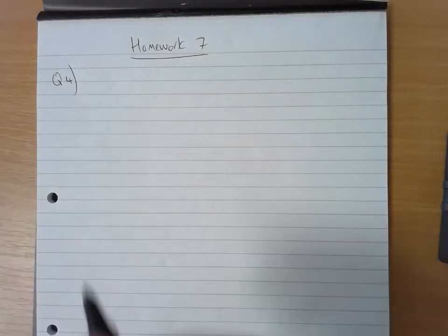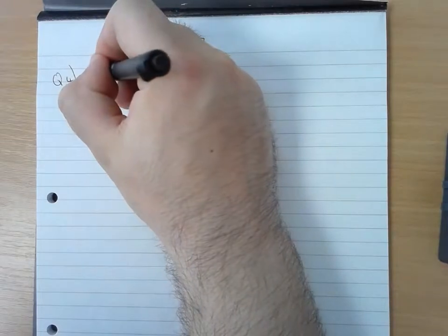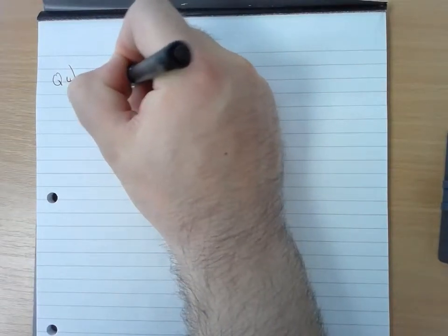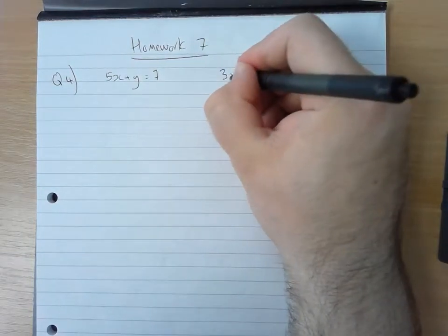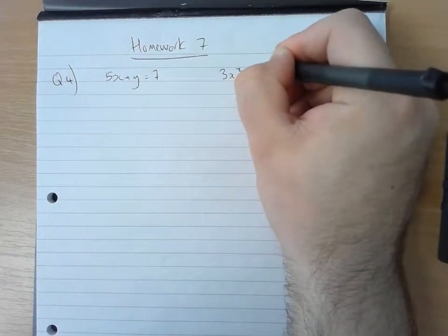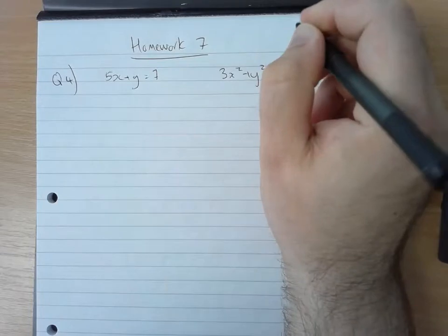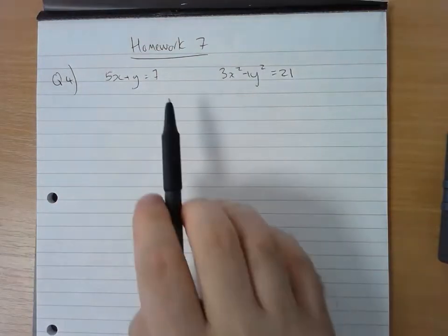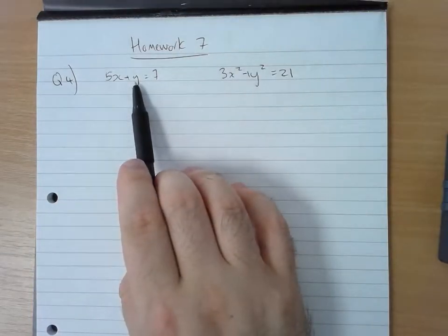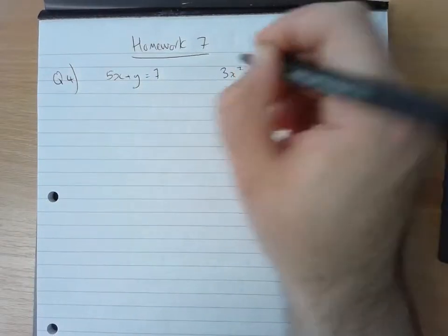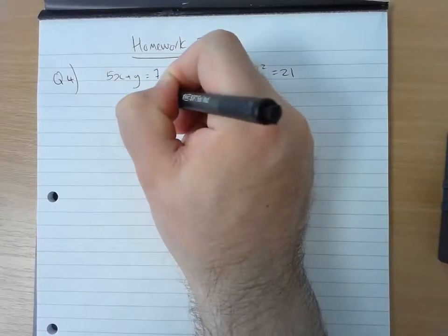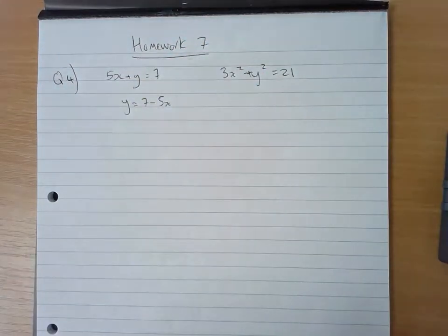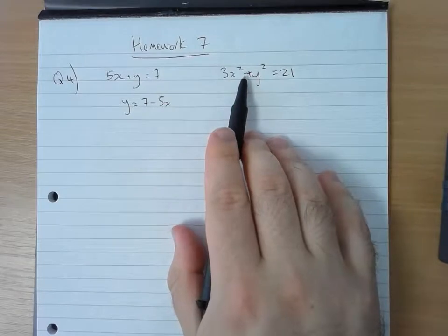So our first equation is 5x plus y equals 7, and our second one is 3x squared plus y squared equals 21. I can see now, because I've got just y in this equation, this is going to be the easiest one to rearrange. So I'm going to write this as y equals 7 minus 5x, and I'm going to substitute this into this one.